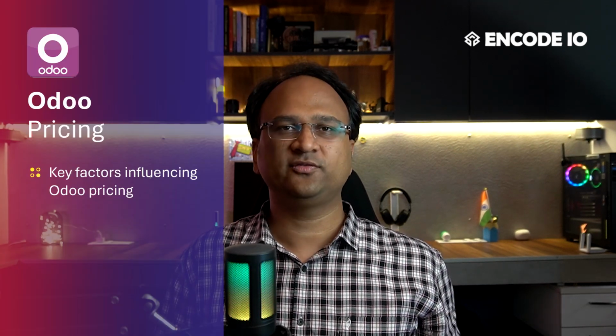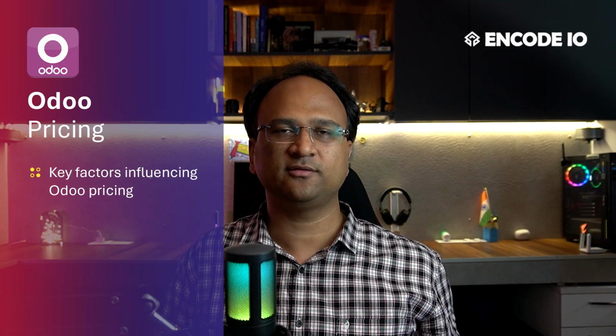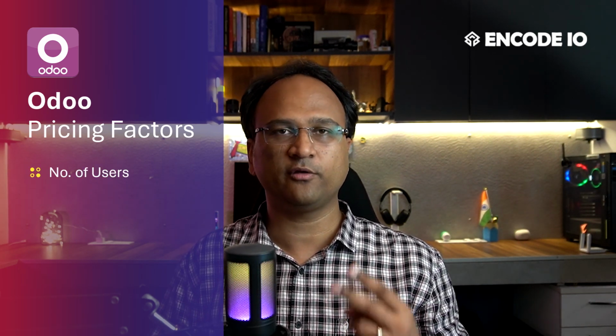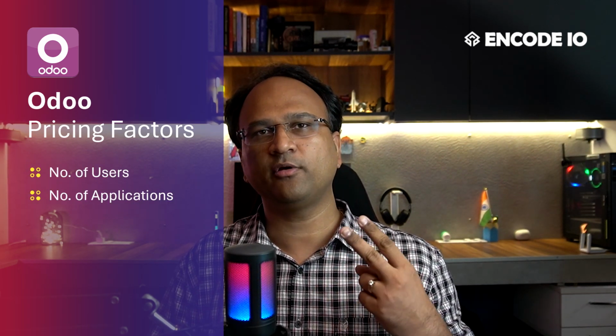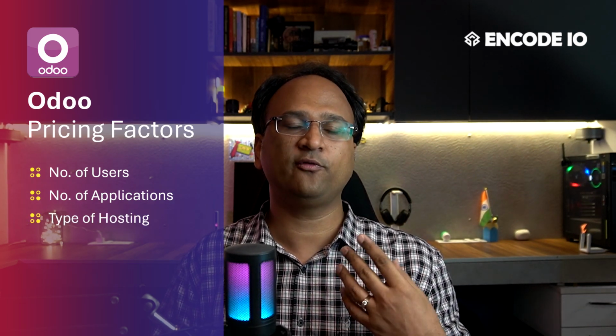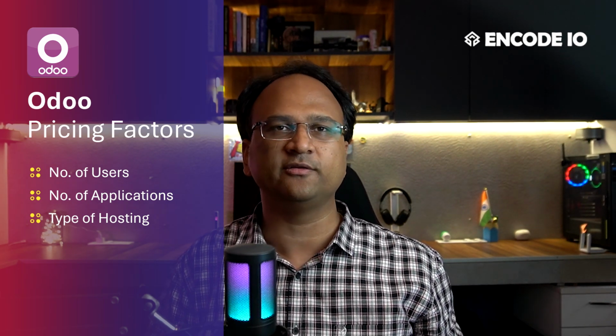Now we will come quickly to the Odoo pricing structure, how the pricing is decided in Odoo. Odoo pricing is based on three key components: first, the number of users; second, the number of applications that you are going to use; third, which type of hosting you're opting for in order to run your Odoo within the business, within the enterprise.